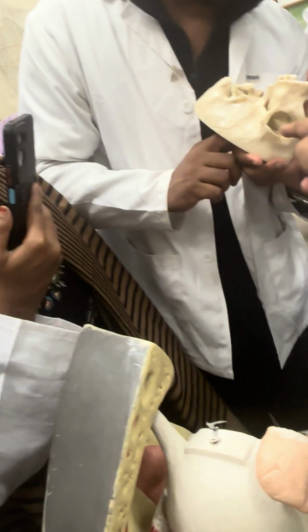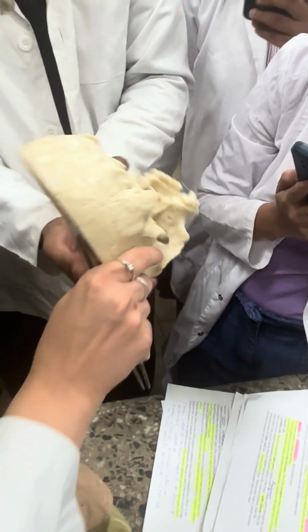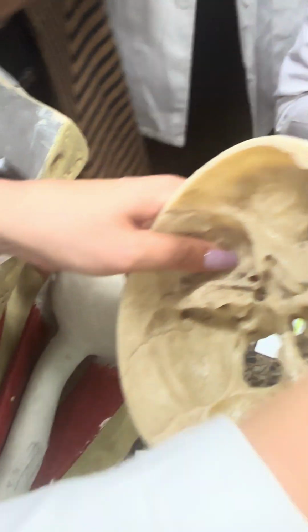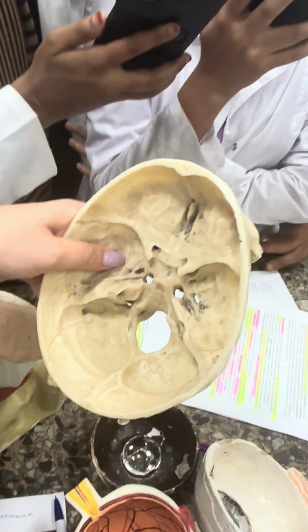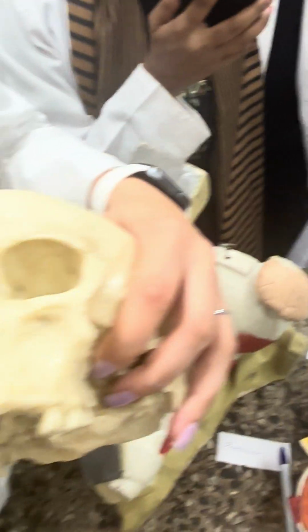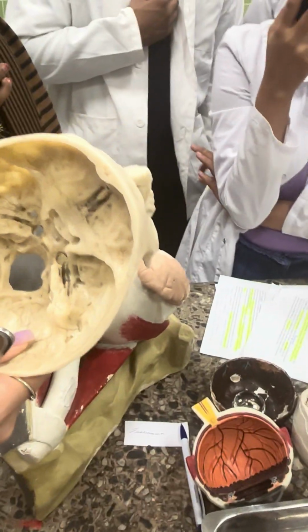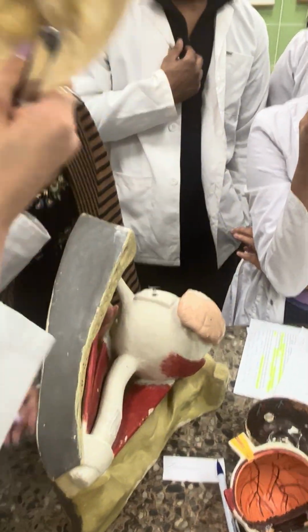This is the place where the canalis opticus is. On the exam, if you have a question about the eye, the teacher can ask you to show, for example, on this skull, or for example, show me sulcus calcarinus.